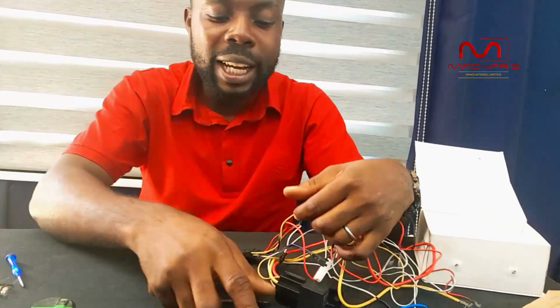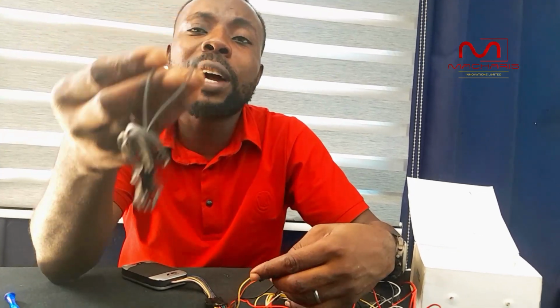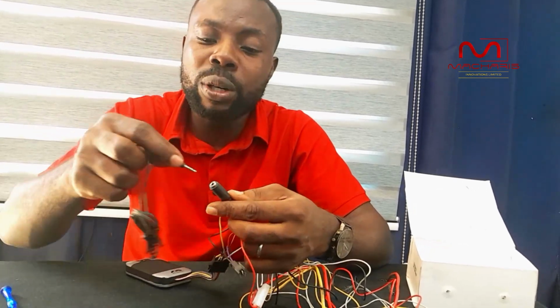So now I told you the TK303 comes with a microphone. You can listen to conversation from the vehicle. So you fix the microphone here in this jack plug. That's why I told you earlier not to cut it off. So now you just fix the microphone.